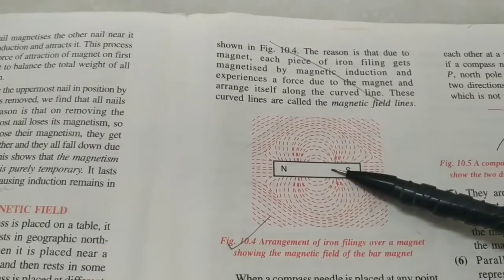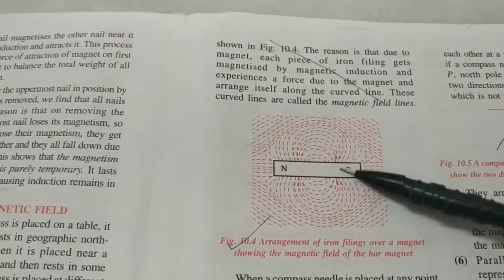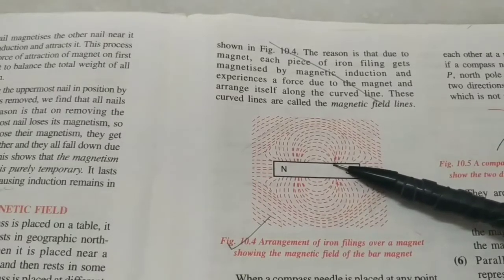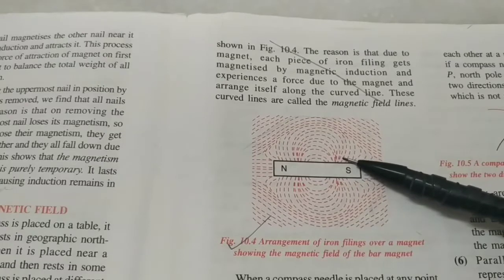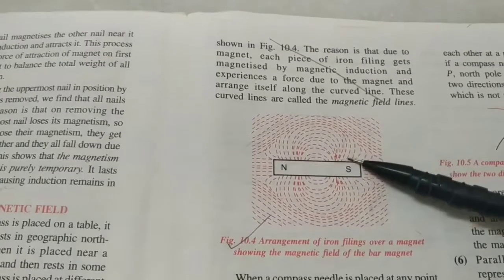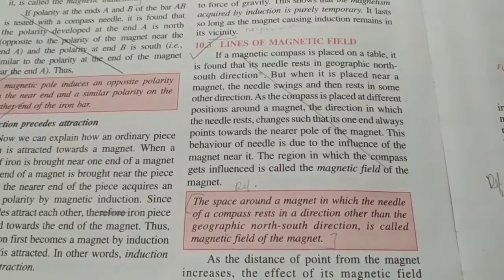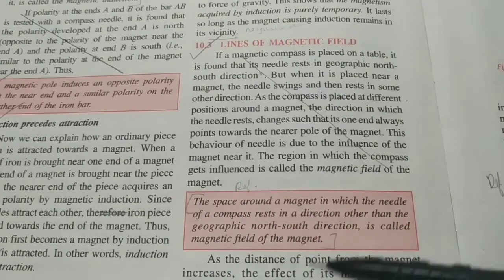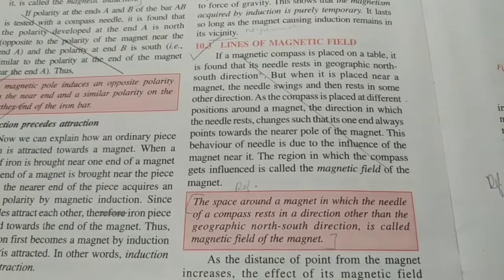That means beyond a certain distance, this magnet will have no influence. Even the Earth's magnetic field has limitations beyond a few hundred kilometers. So, the definition: the space around the magnet in which the needle of a compass rests in a direction other than the geographic north-south direction is called magnetic field of the magnet.